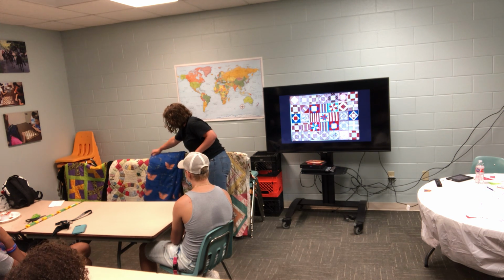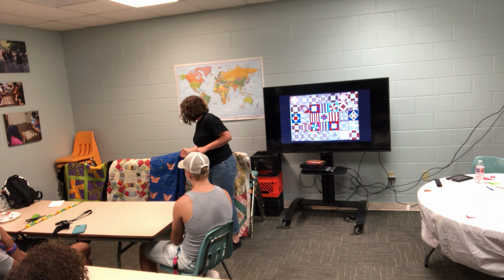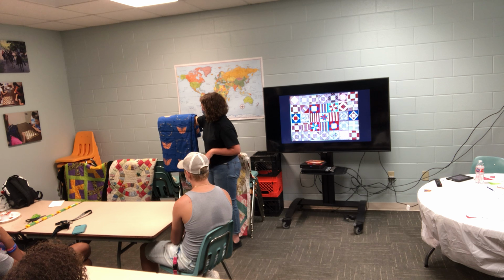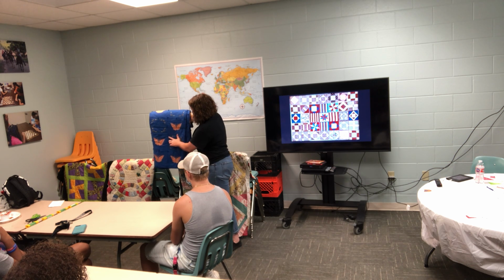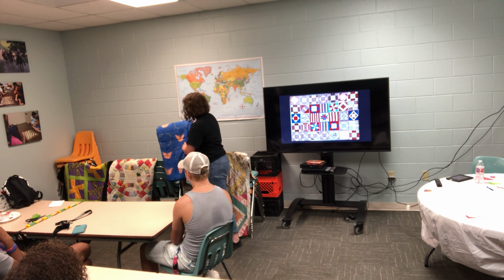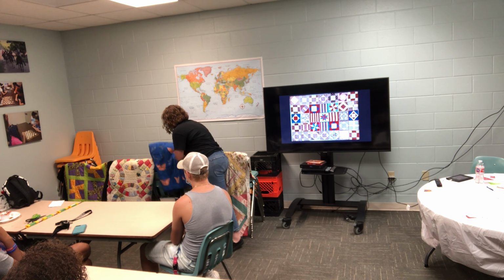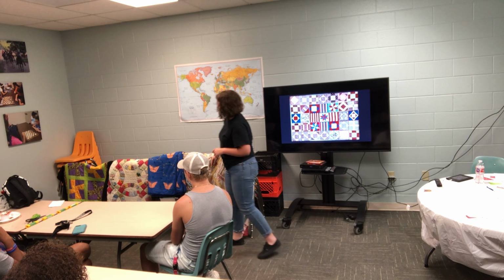They can also be really intricate, like this one that is completely hand embroidered, but it has more representational images in it, with flowers and butterflies. Each of these stands alone. They don't have the intricacies the way that some of these other quilts have.